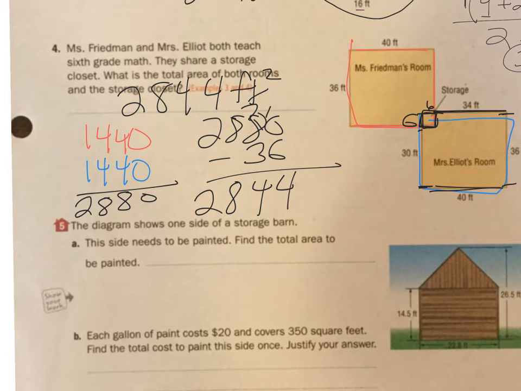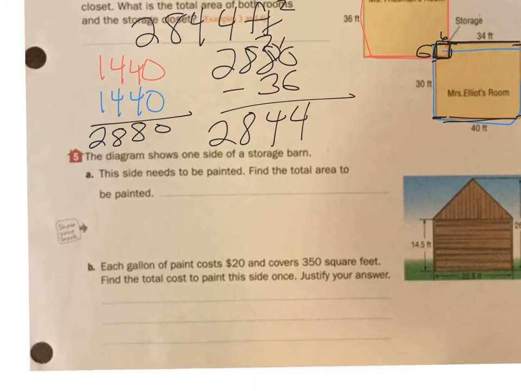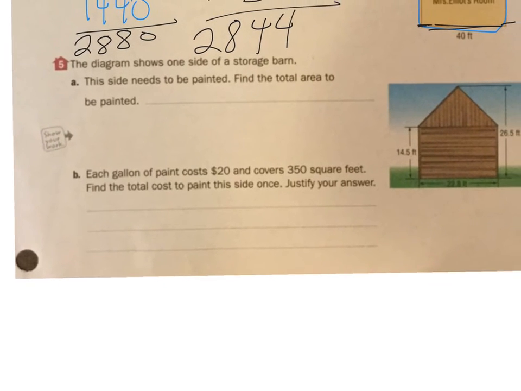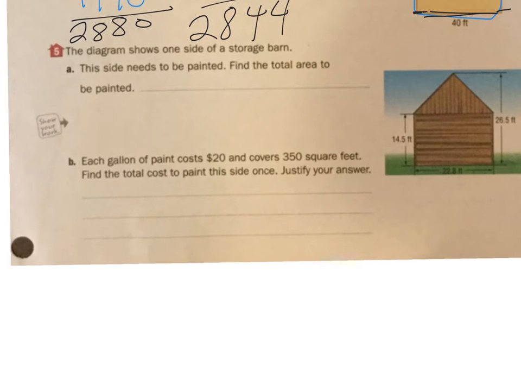Okay. Let's look at 5. The diagram shows one side of a storage barn, and the side needs to be painted. Find the total area to be painted. This side needs to be painted. Okay. We have a composite figure. We have this right here, and then we also have this right here. A triangle and a rectangle.